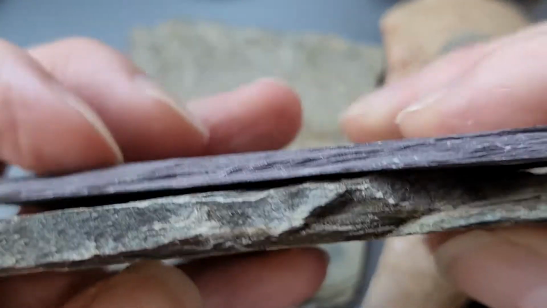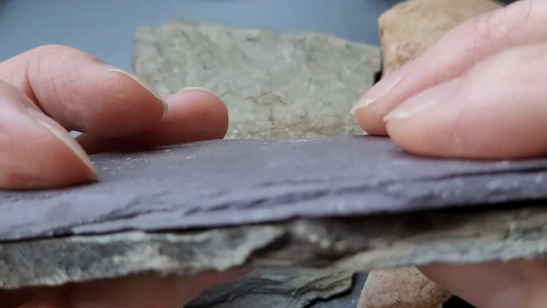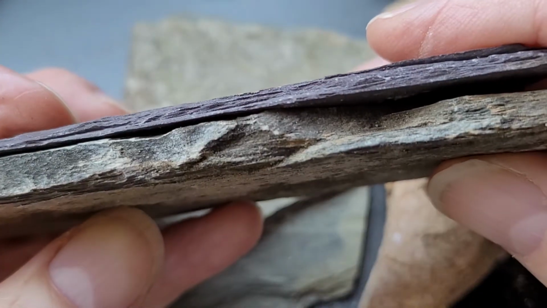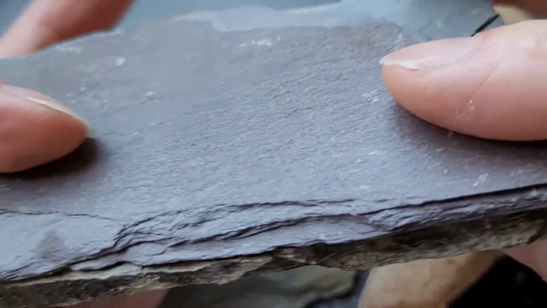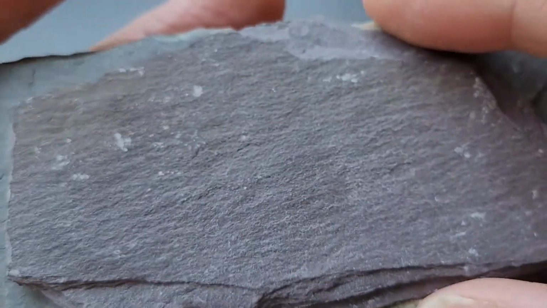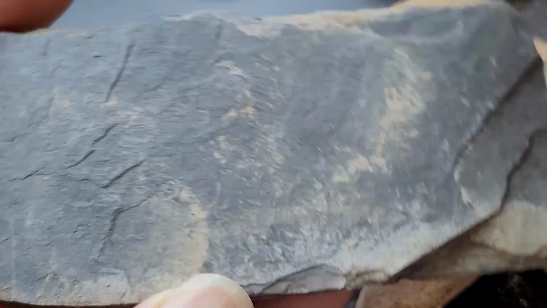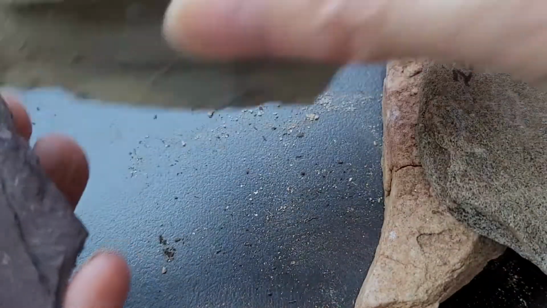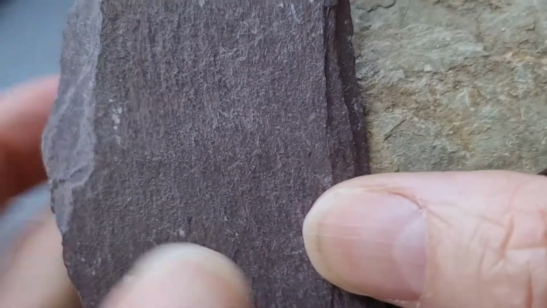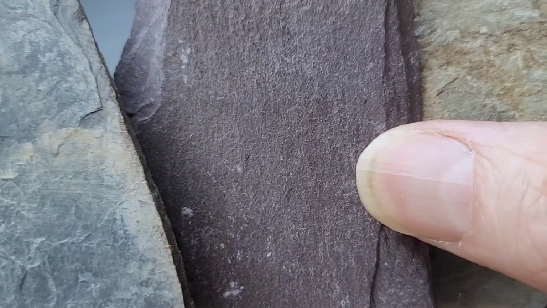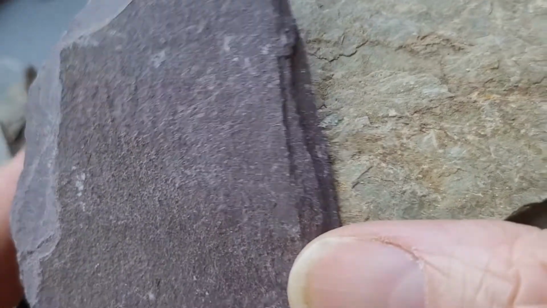And as you can see, the slate is slightly a different color. It's a darker color. So that also depends on the type of precursor mudstone. So slate and phyllite come from mudstone. Okay, so they have to come from shale and they have to come from mudstone.